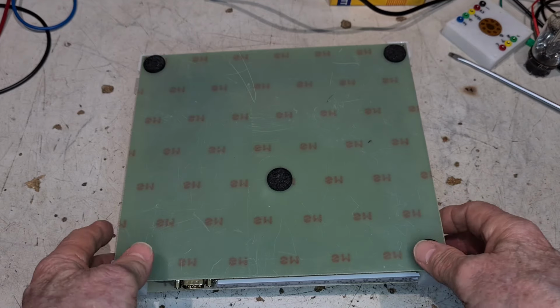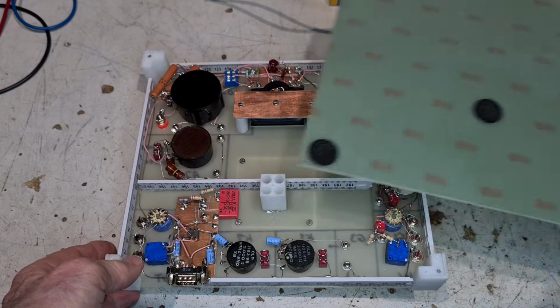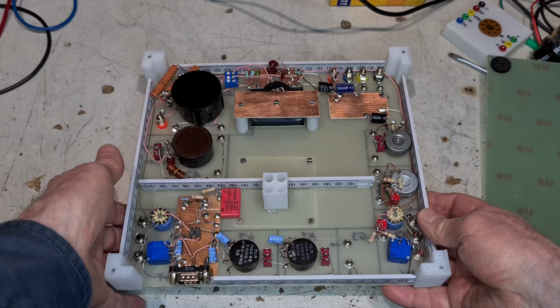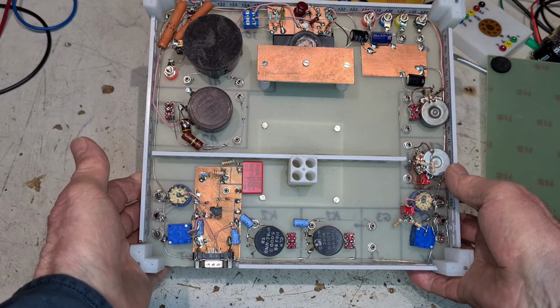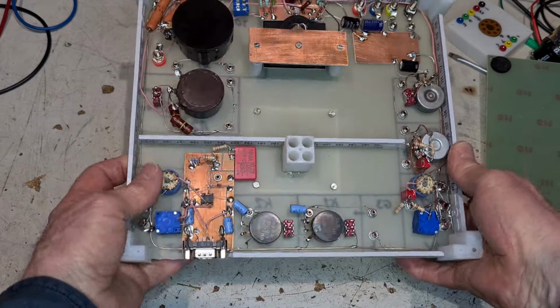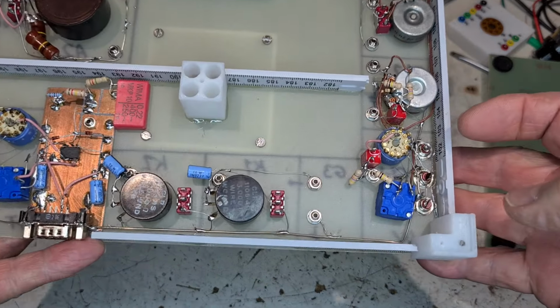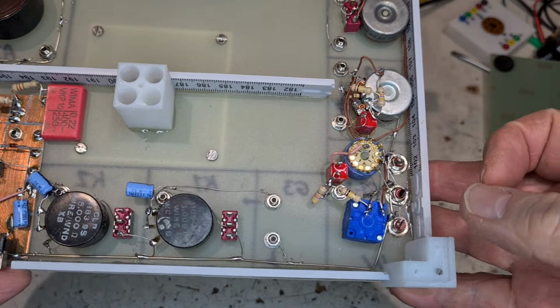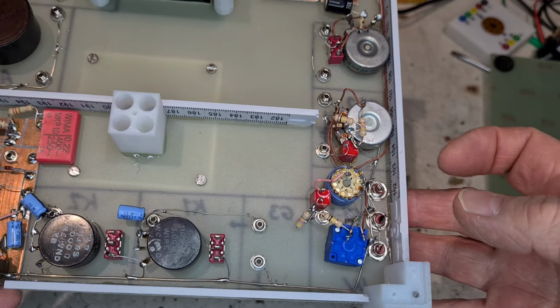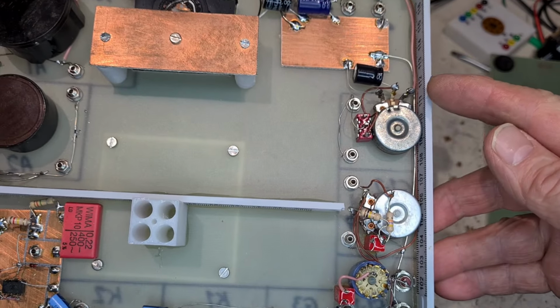Now let's take a look at the underside. Here is the input section. You do not need to build an input selector. Grid 2 circuits.